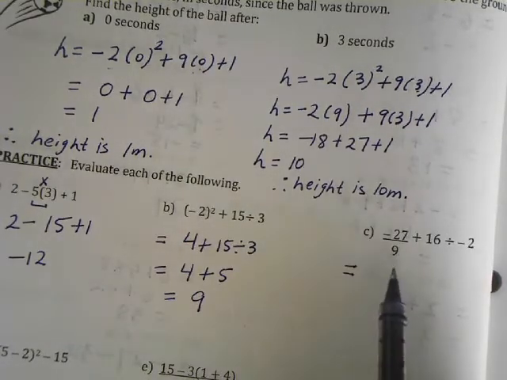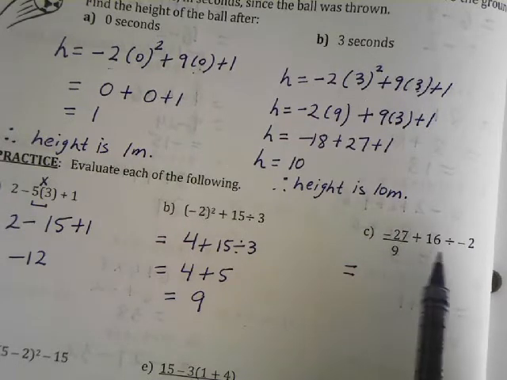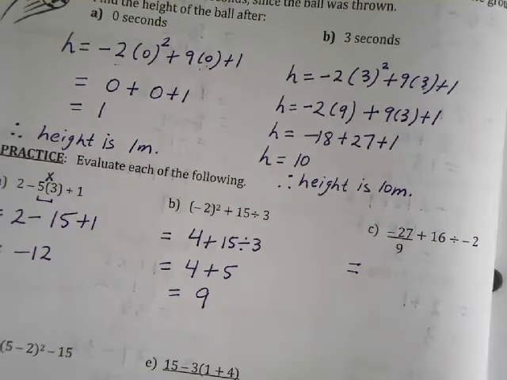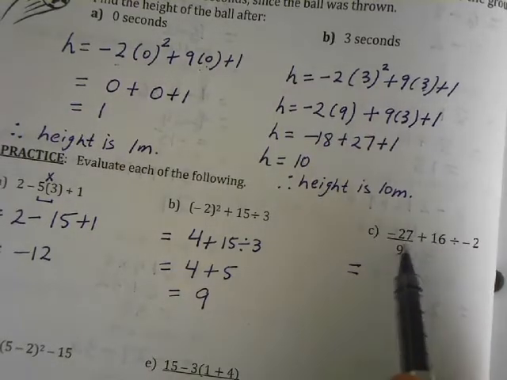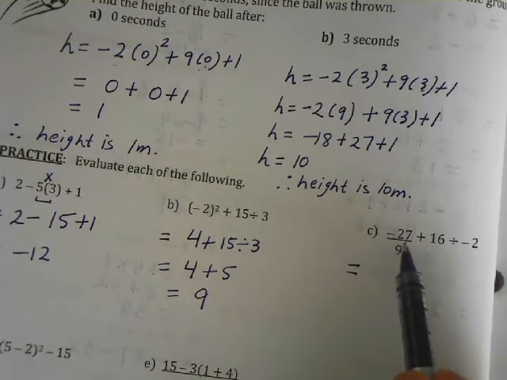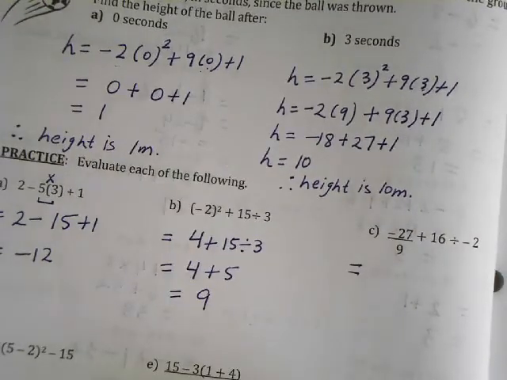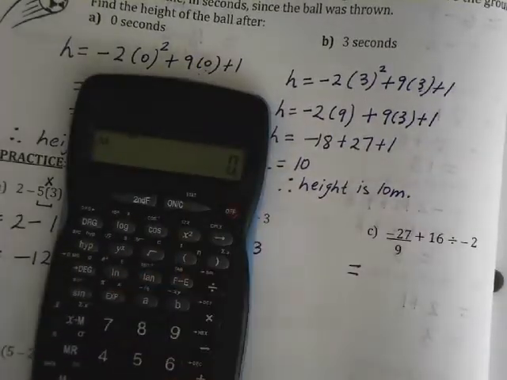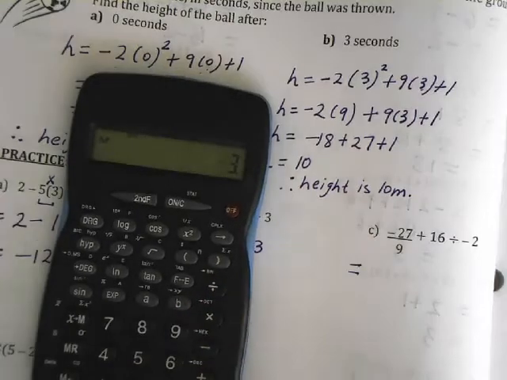Okay, so now we have division, we have plus, and we have another division. What do we do first? Any other volunteer? Division. So you do division first. Negative 27 divided by 9 is, what is that? Any volunteer? Come on, some of you have a calculator. What is it? Negative 3.